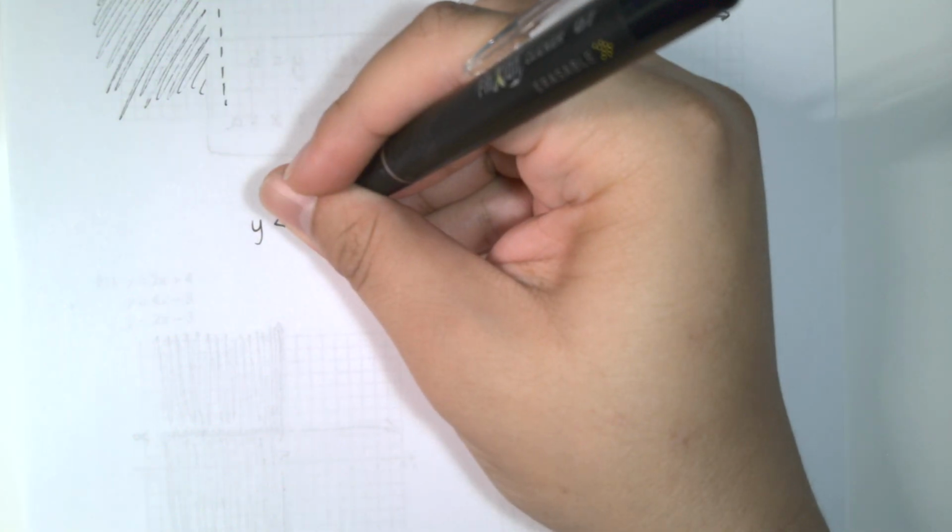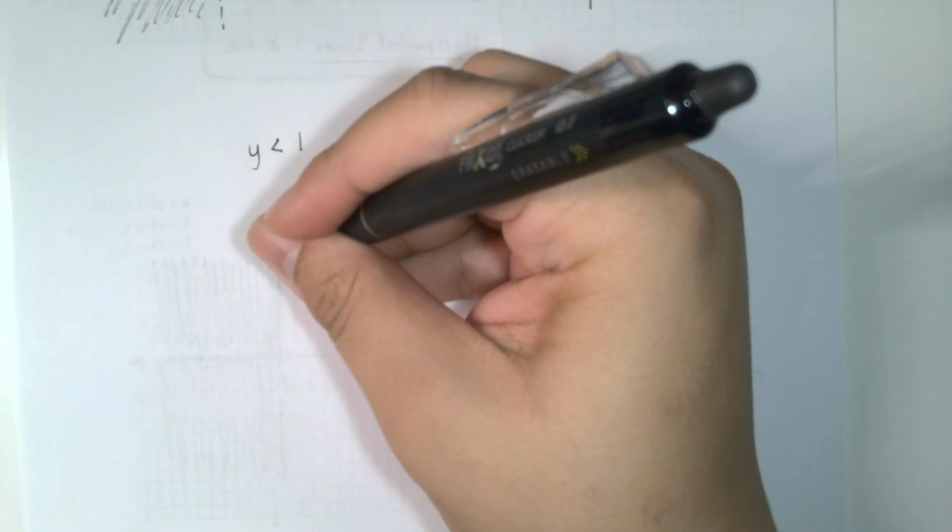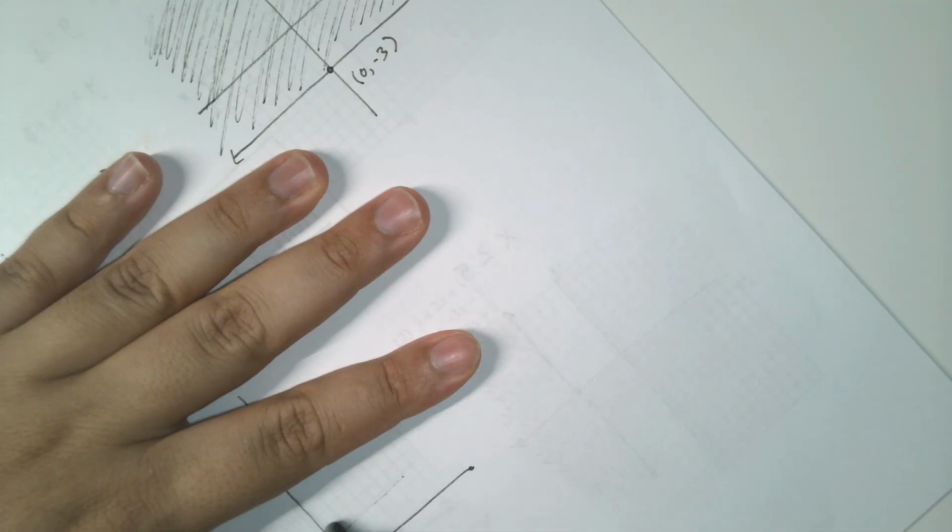And so what happens if we have less than? So if I have, say, y is less than 1, on my 2D graph, I graph y equals 1. Actually, we don't want to make a solid line.